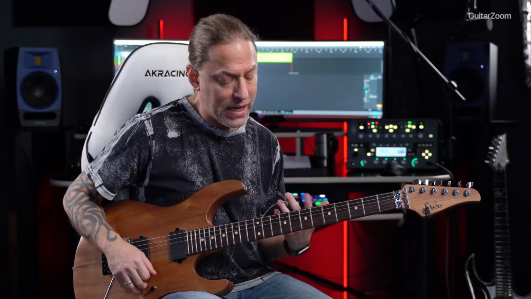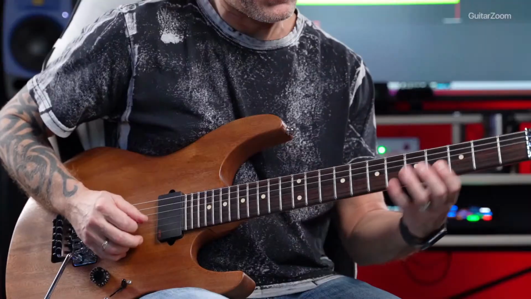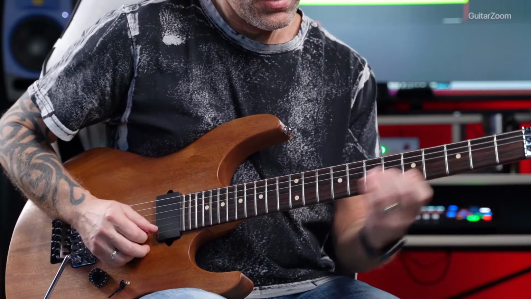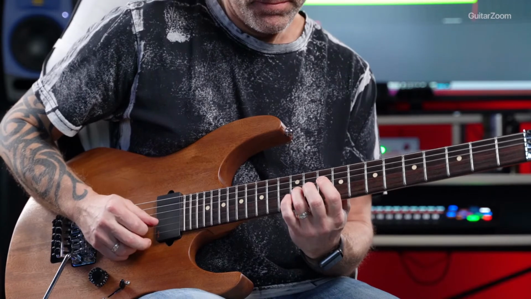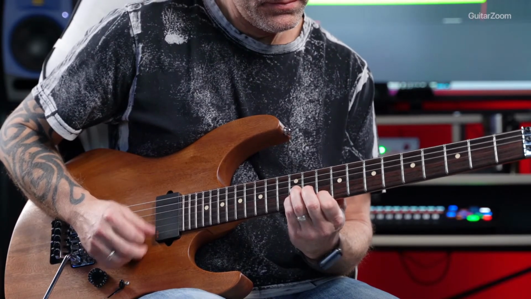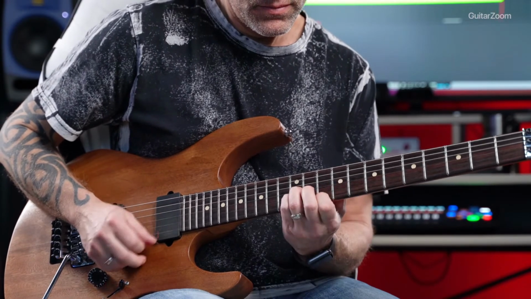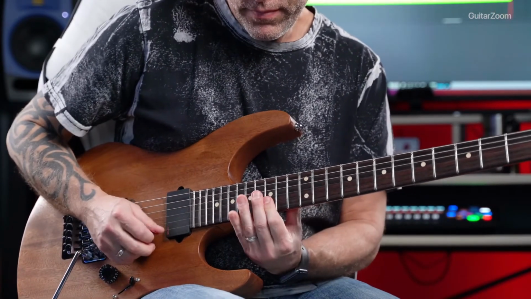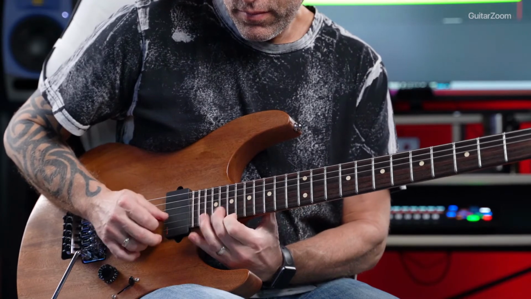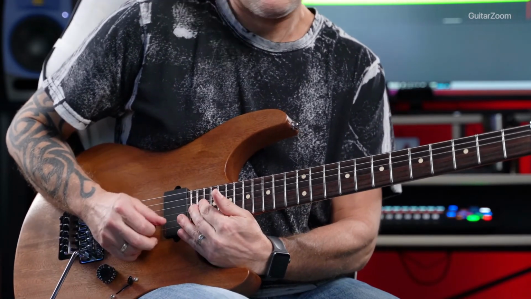And what I recommend is just getting used to being able to move around. Like you might do something like this. And you can move up. Not that I'm probably going to play it that high, but it is there.